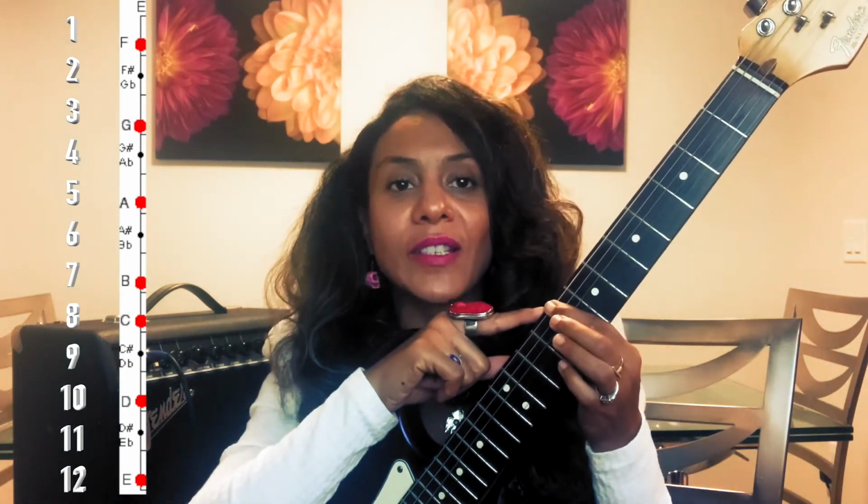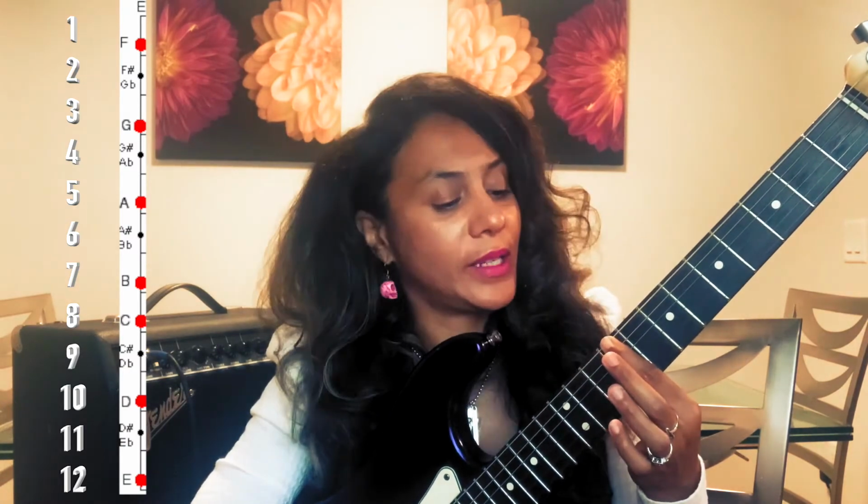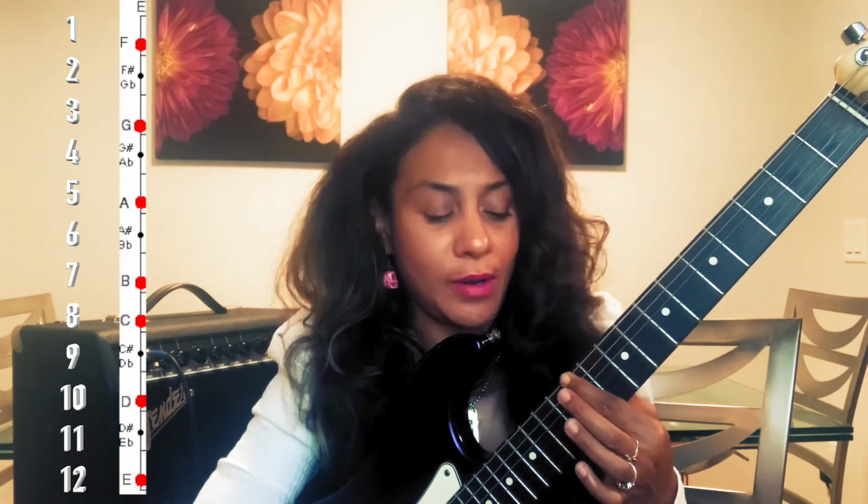Just think, a half step down is C. That's on the 8th fret. After C, what do you have? C sharp. C sharp can also be D flat, okay? Because this is D. So this can also be D flat or C sharp. You have D here, you have D sharp or E flat. D sharp or E flat. And there's E. Okay? So spend some time with that and practice it.